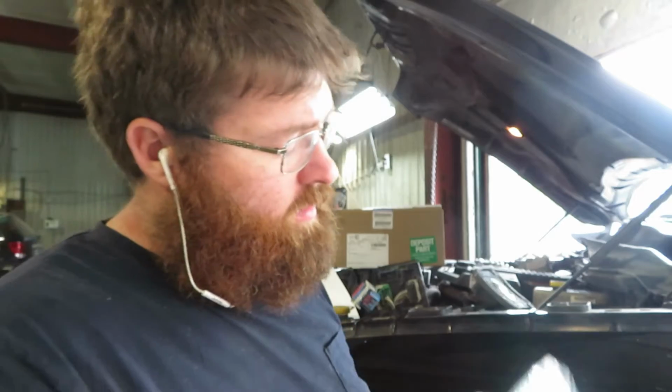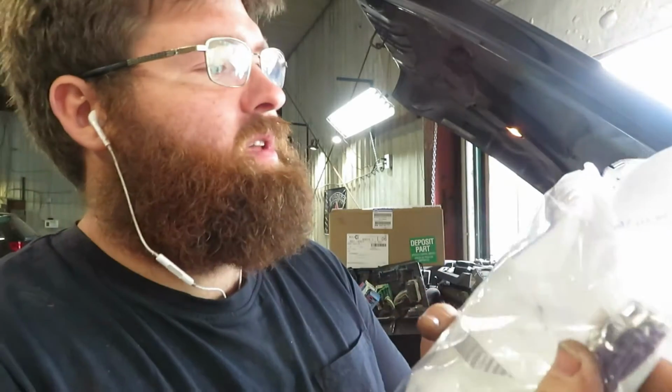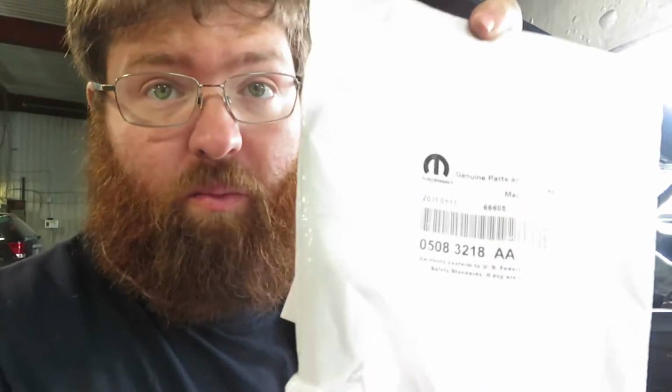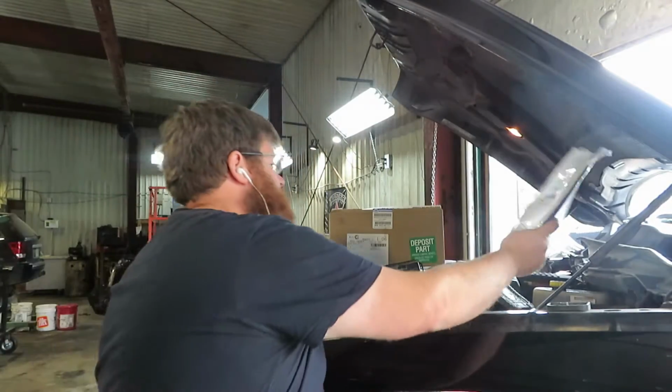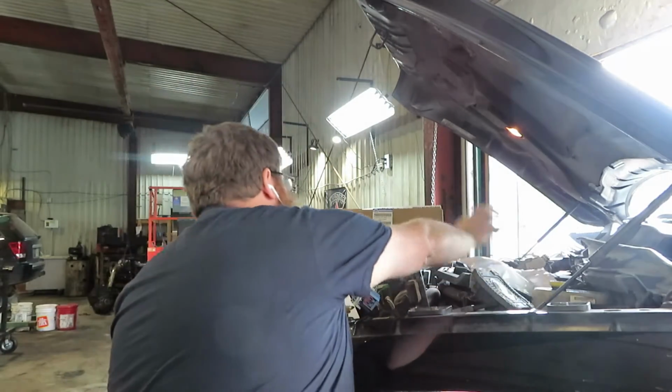So luckily Dodge makes a repair connector for all the connectors on the TIPM. So you have your connector, shrink tube, all your pins, everything in this bag. And there's the part number for it. I'll also put the part numbers in the description down below. So that's the connector.